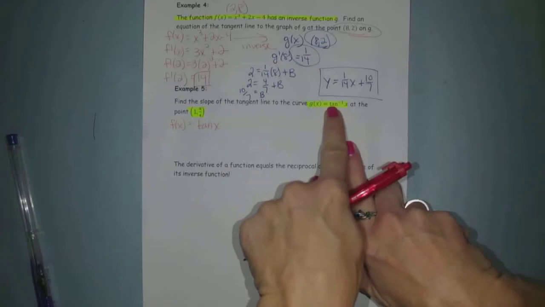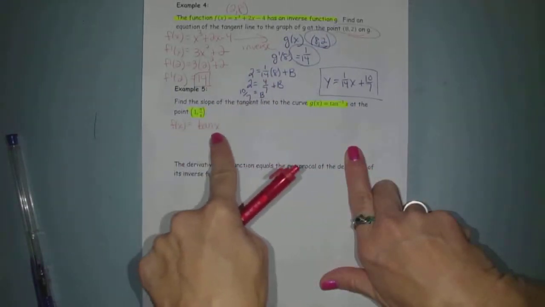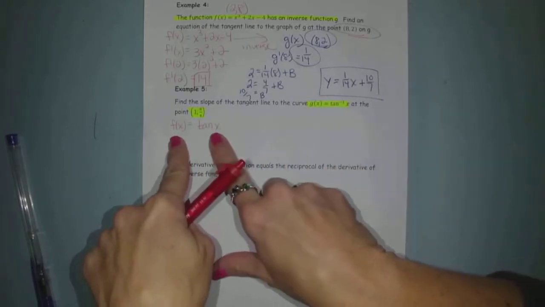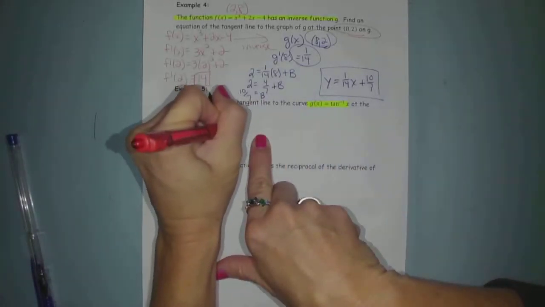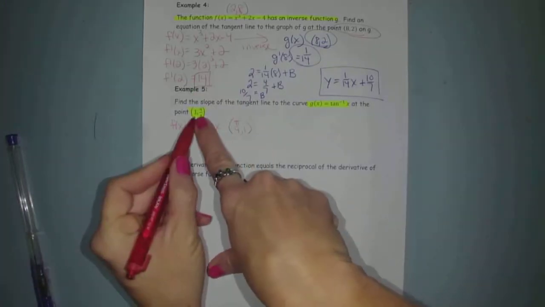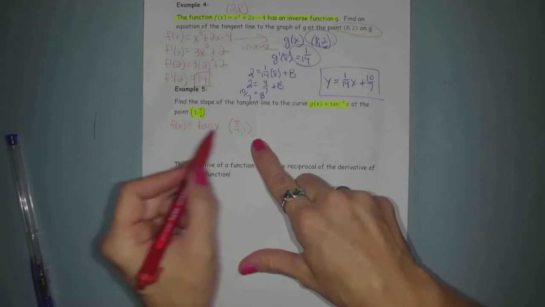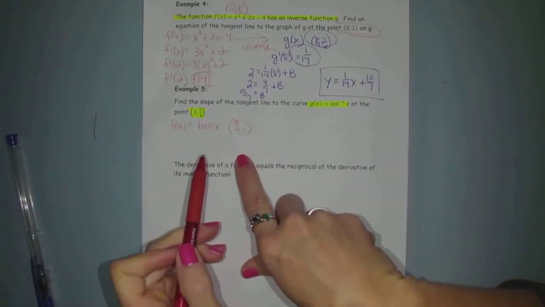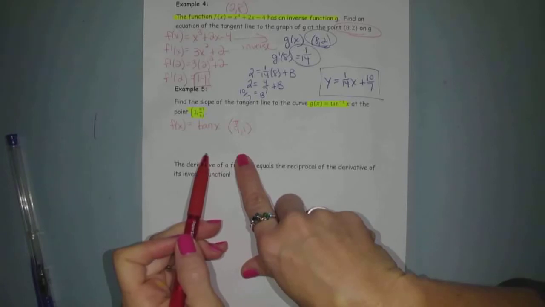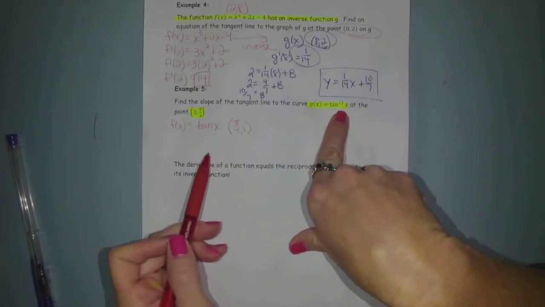So we can get the slope of our inverse by finding the slope of f at the point. Now our point here would have to switch. It would have to be (pi over 4, 1), because the original point goes with g. If you flip the x and the y, then you have what goes with f. And if we find the slope of this tangent line, all we have to do is find the reciprocal, and we'll have the slope of the tangent line at g.